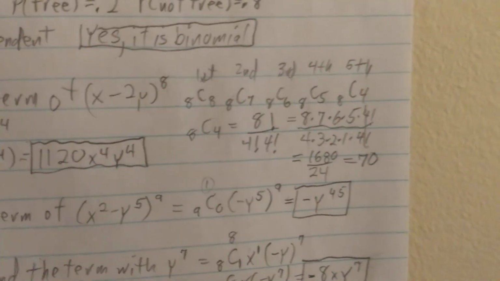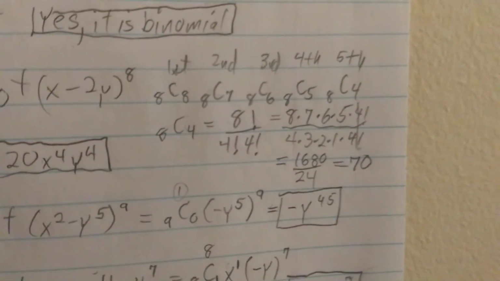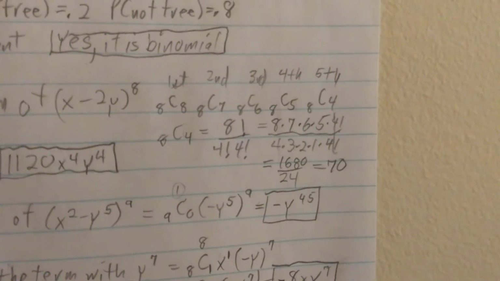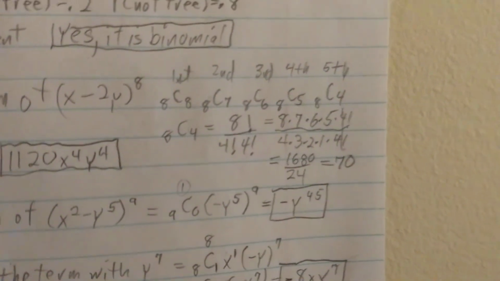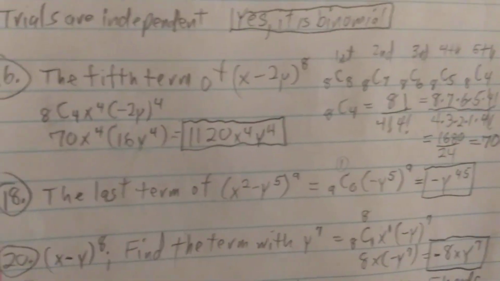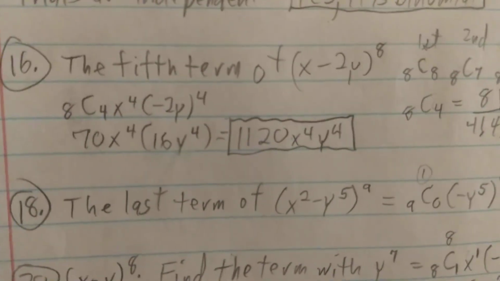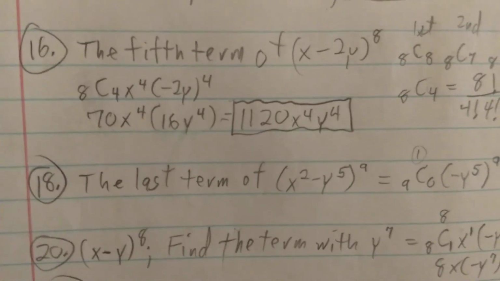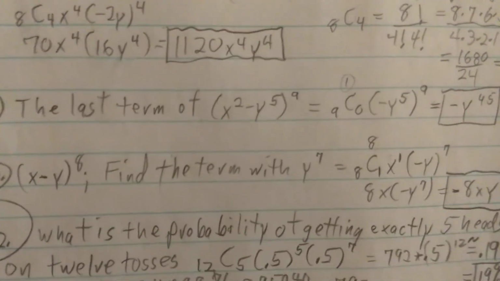So 8C4 comes out to 8 factorial over 4 factorial times 4 factorial, or 8 times 7 times 6 times 5 times 4 factorial over 4 times 3 times 2 times 1 times 4 factorial. Multiplying the top number, 1680 over 24, or 70. So now coming back, we have 70 x to the fourth, (negative 2y) to the fourth, or 16y to the fourth. So 70 times 16 is 1120 x to the fourth y to the fourth.